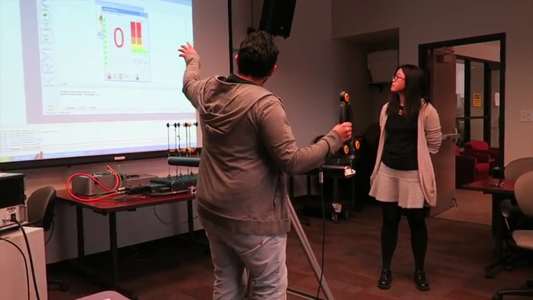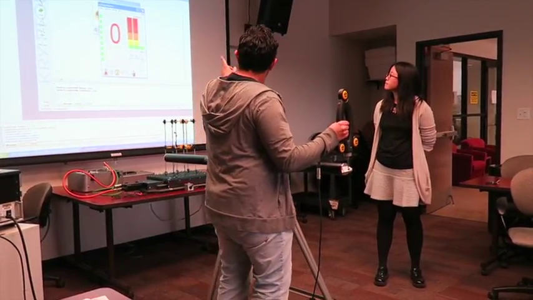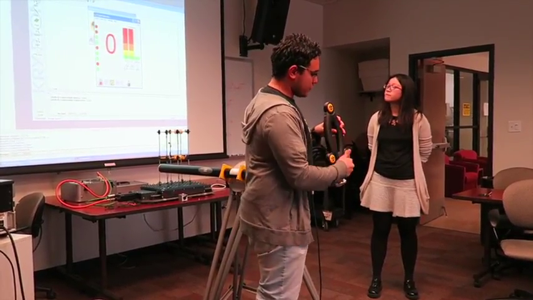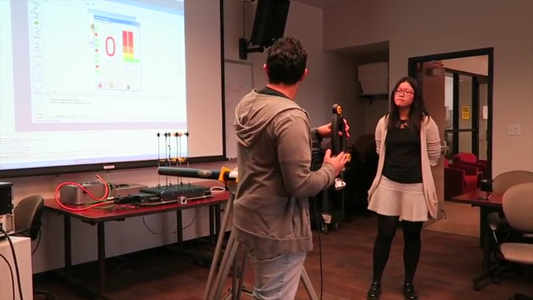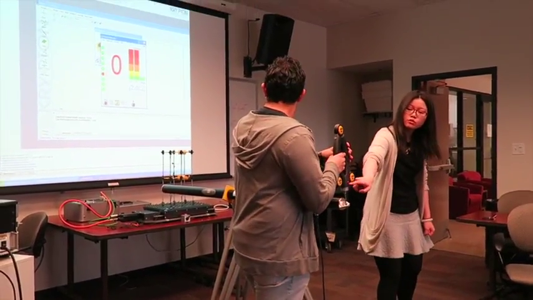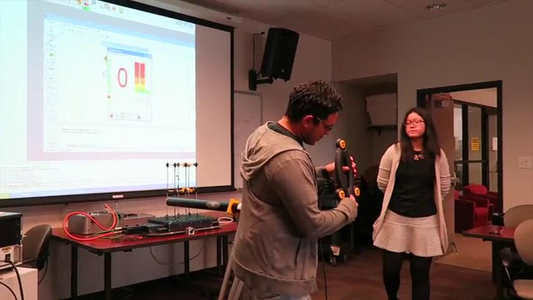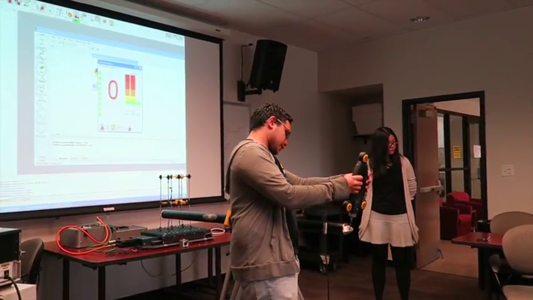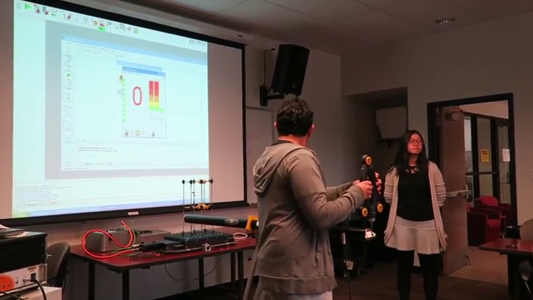Those 9 green dots that you are seeing there are the 9 sensors. If I block 3 of them, you cannot see those, and this is going to turn red as well. So this LED will indicate if it's green or not. Green is okay, red is bad.